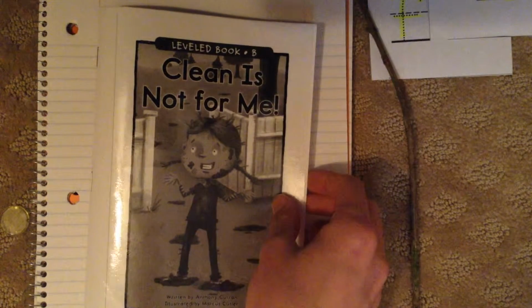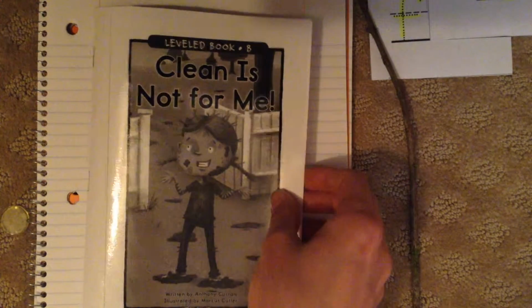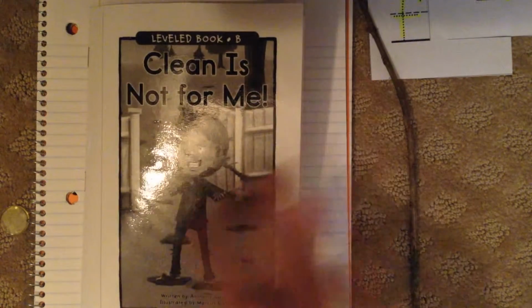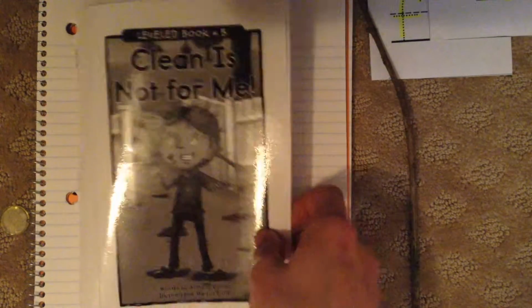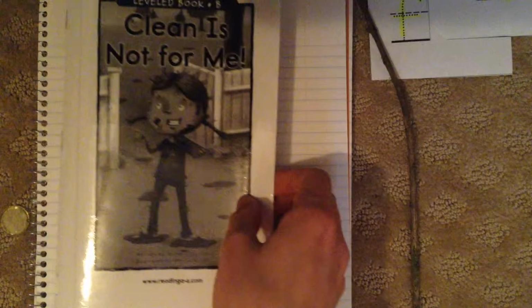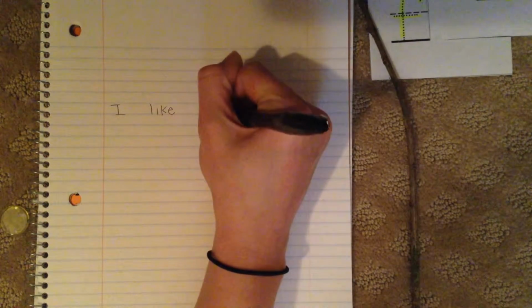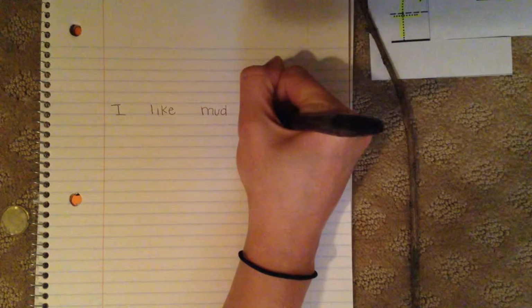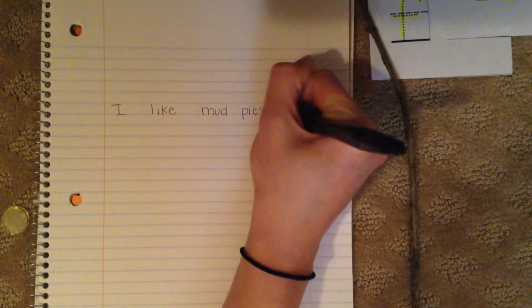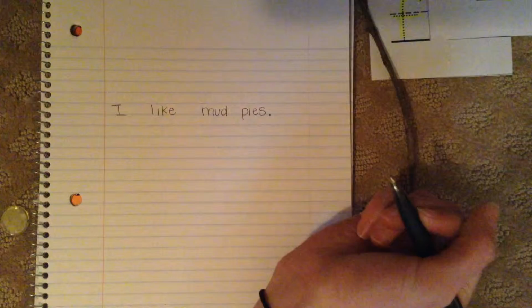After you read, it's also a good idea to maybe write a sentence about the book. And you can say, let's write how we like to get dirty. Let's make a connection to this book. You just say, I like mud pies. And so you get dirty when you make mud pies. So let's write, I like mud pies. And the student would be writing these sentences. Mud pies.